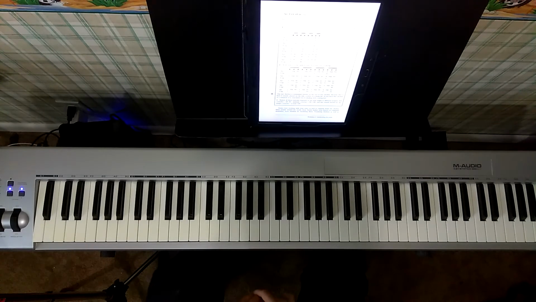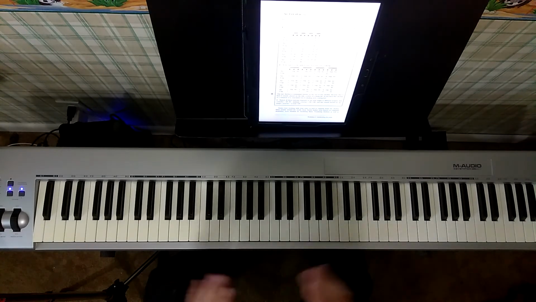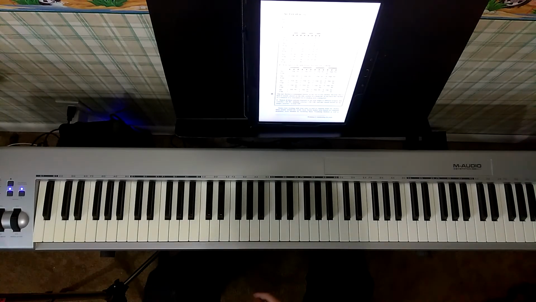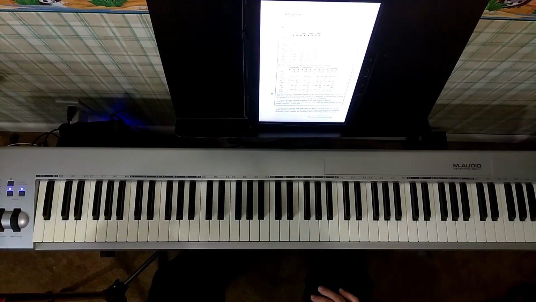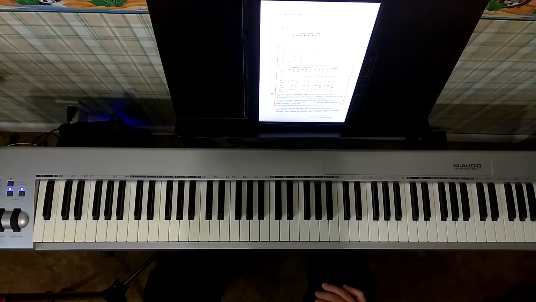Nothing too spectacular, nothing too complex. Keep it simple. Remember, a melody or an improvisation should be singable and simple. Okay, so that's with the 8th notes. Let's go ahead and try it now on your own.